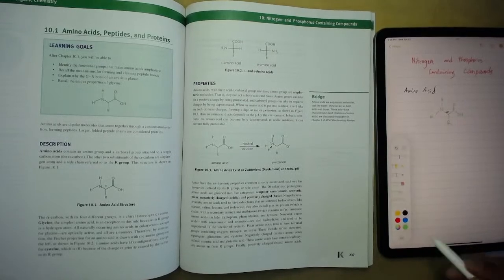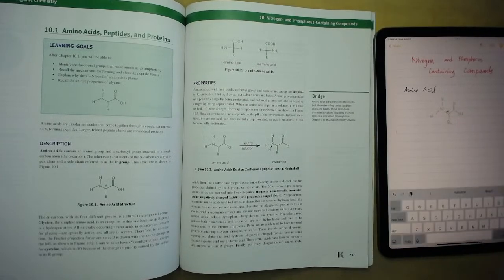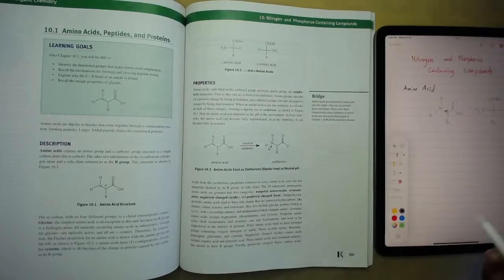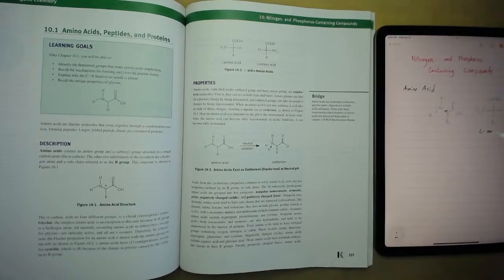How about that? And let's draw its Fischer projection, which will be a COOH on top, H on the right, NH2 on the left, and R down at the bottom. Let's label this L amino acid.